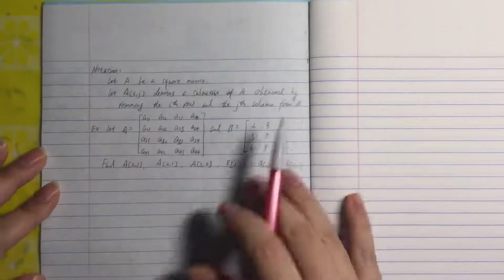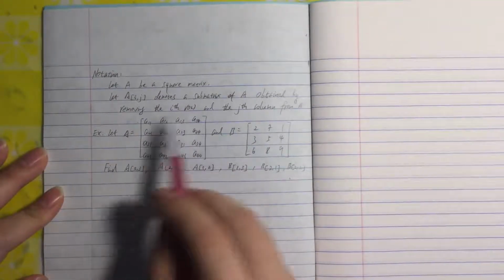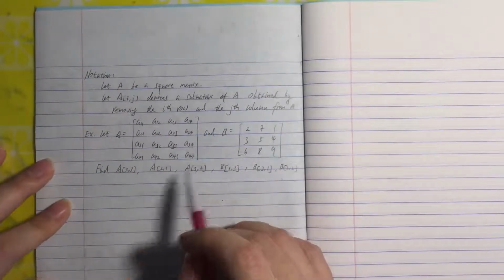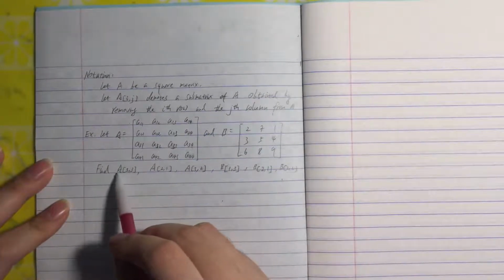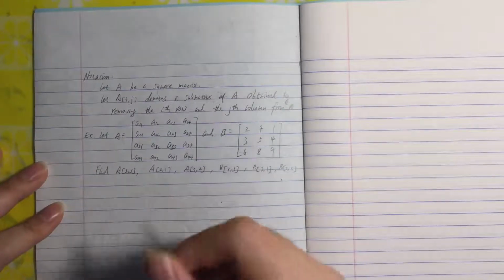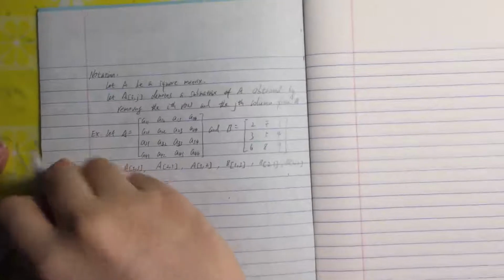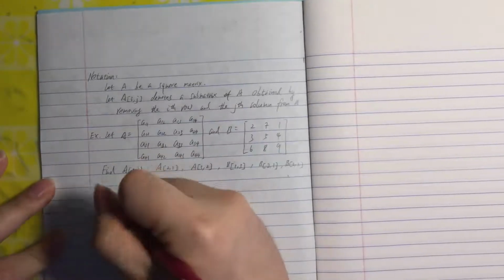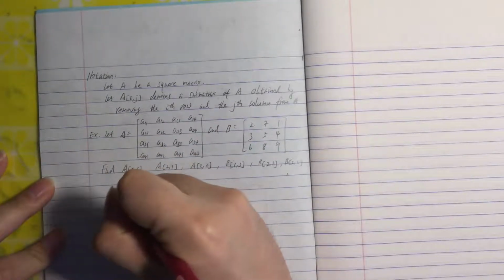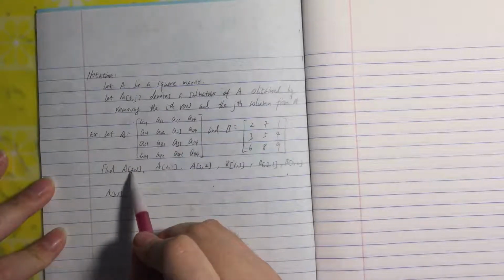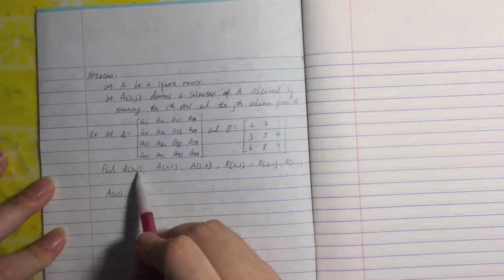For example, let A be a 4x4 matrix, and let B be a 3x3 matrix. Find the submatrix A sub 1,3. How do we find A sub 1,3? A sub 1,3 is a submatrix obtained from matrix A by removing the first row and the third column.